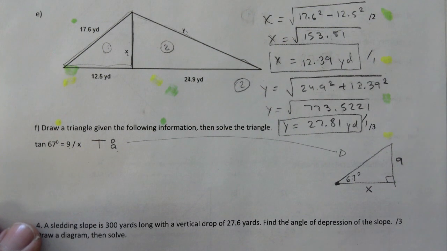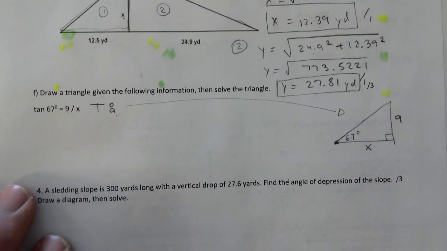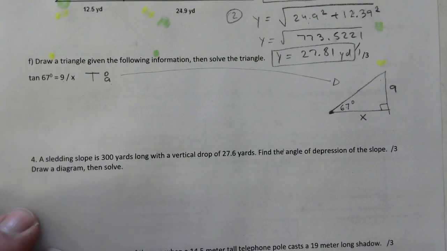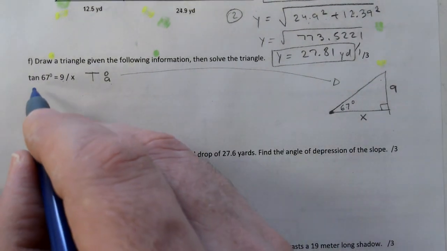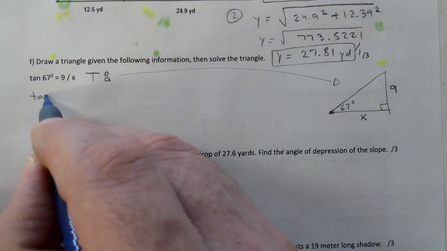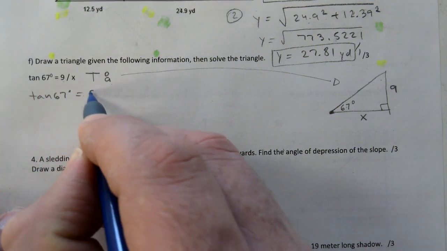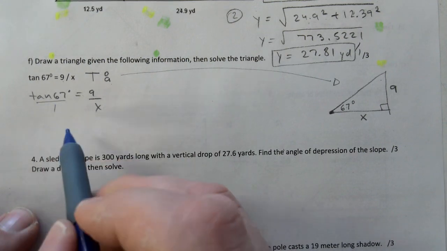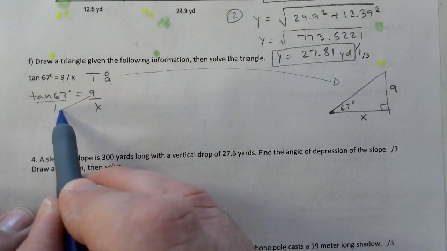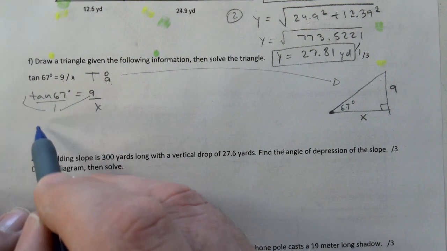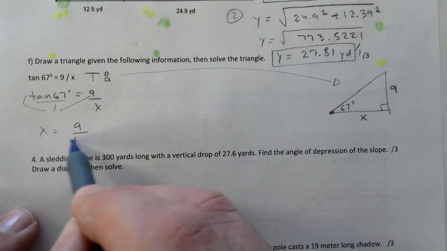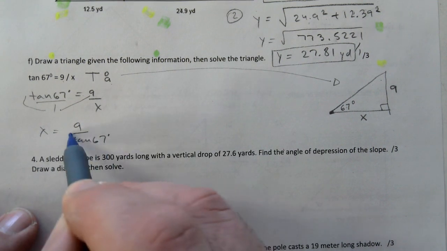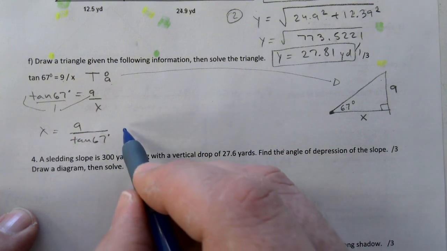So this is a little bit where you can choose which path you want to go, which order you want to take. I'm just going to copy this one more time. This is the same thing as 9 over x, like that. You put the 1 here, you start with the 9, cross multiply down, divide up. So it's 9 divided by tan of 67. Okay?